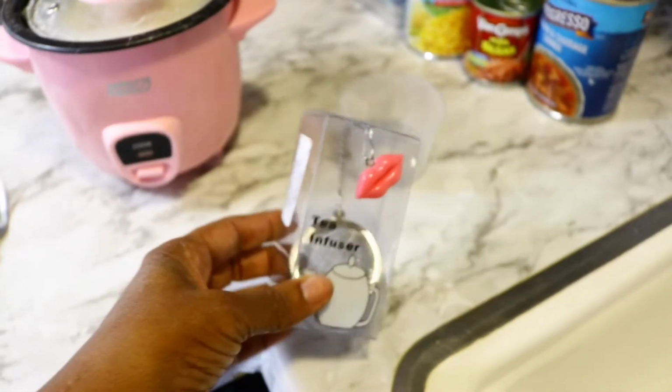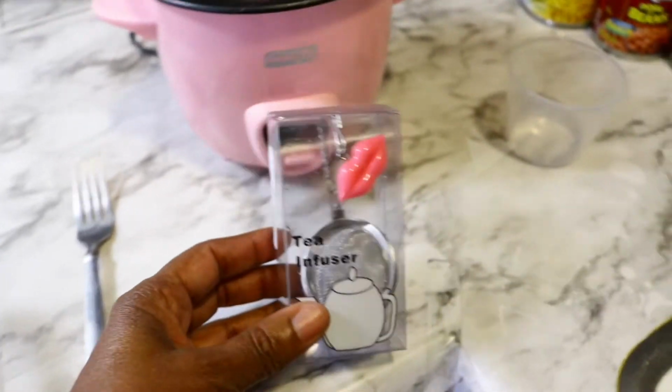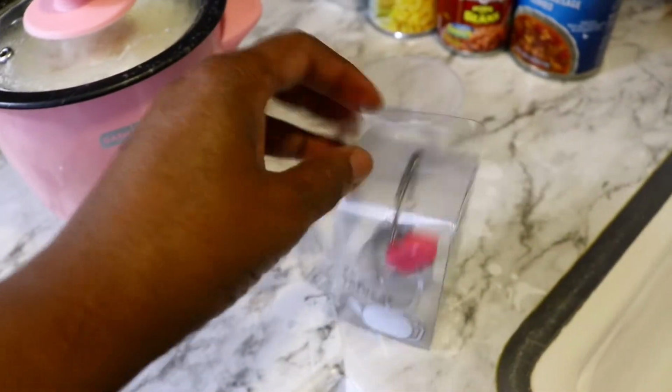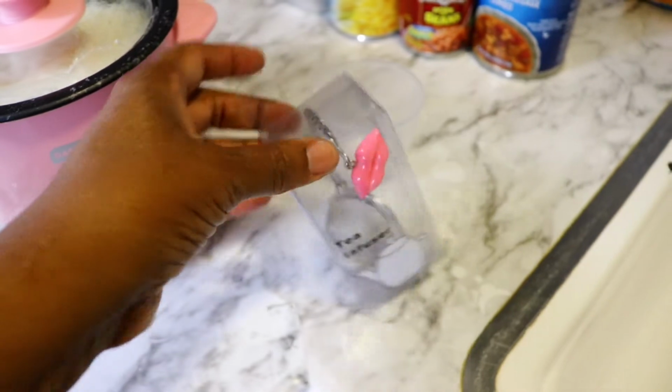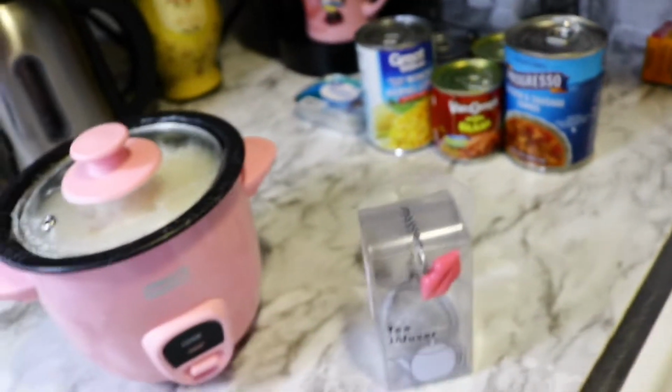I got this tea strainer. Let's see how it picks up. I got this tea strainer from my daughter's friend for, I think, my birthday. I haven't used it yet.